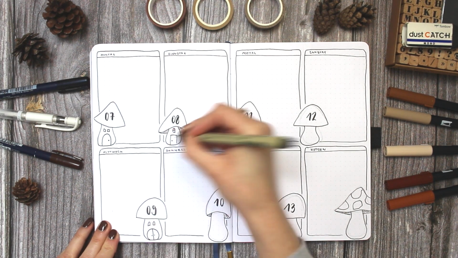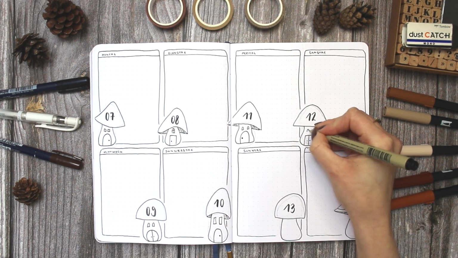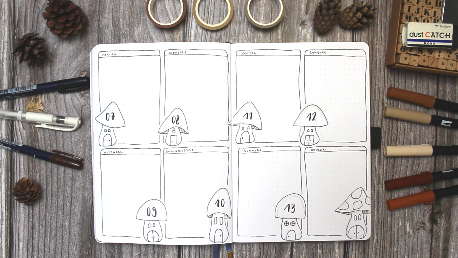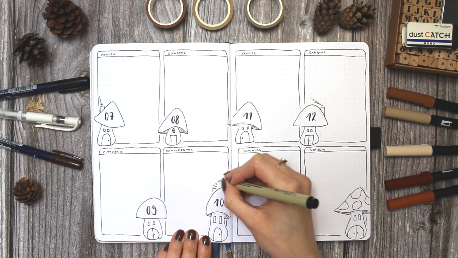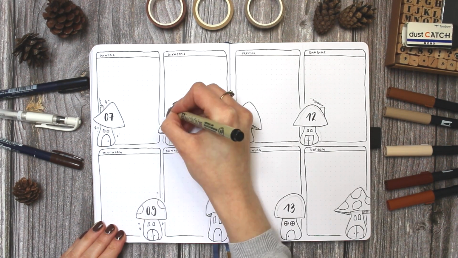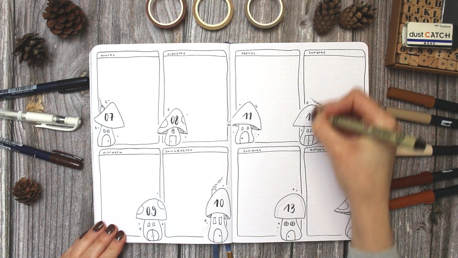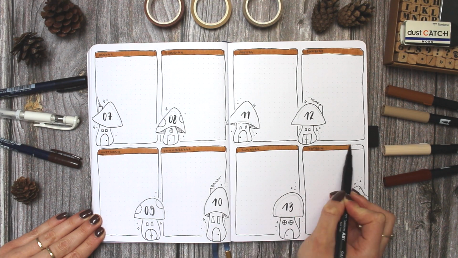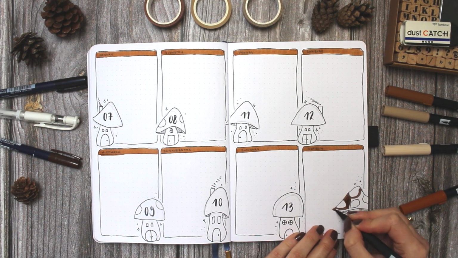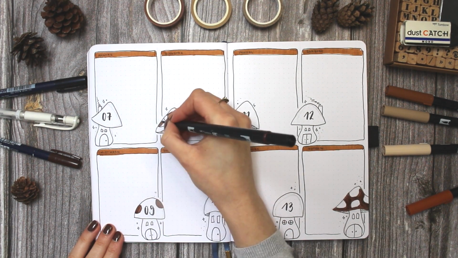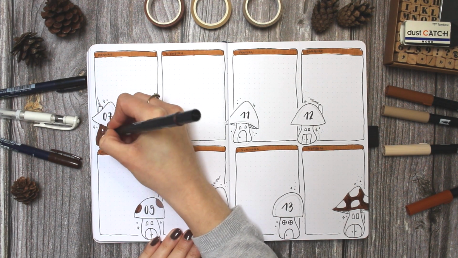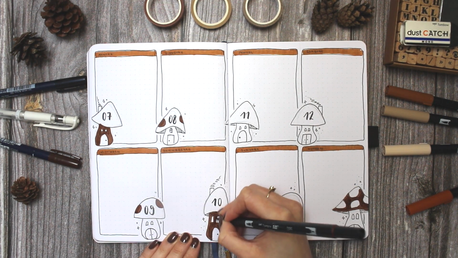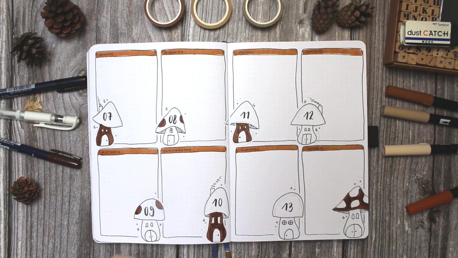You don't really need any rulers or any helpers to divide your page. I used to do these grid spacing cheat sheets, but I don't really use them anymore because for these I can just really easily see where the middle of the page is, and that's really all you need for this setup with the boxes.